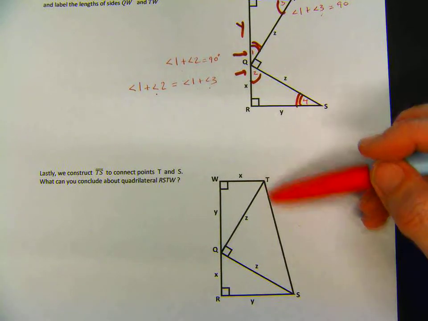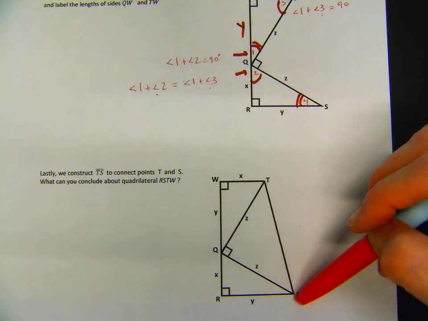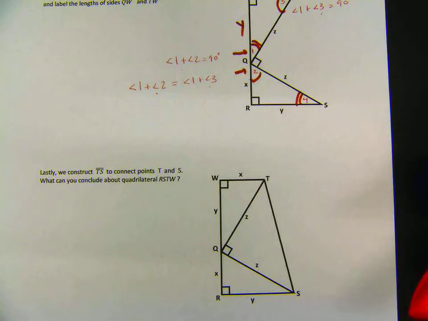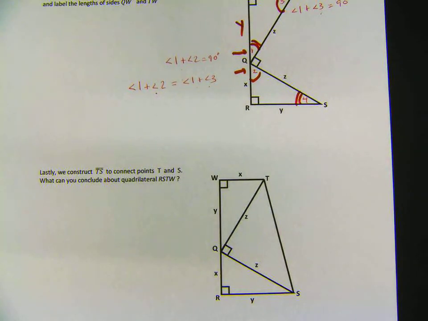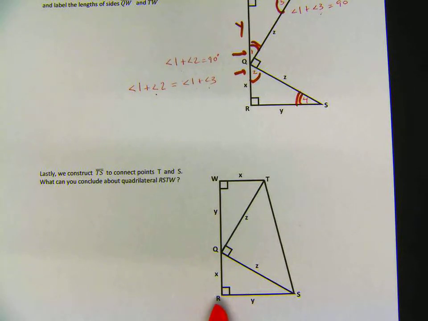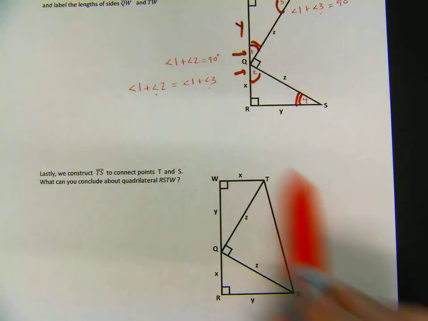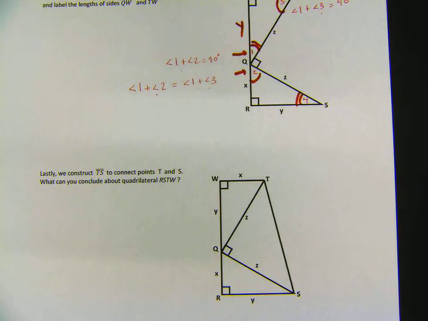And the last thing we're going to do is construct TS to connect points T and S. So they just drew that line in. What can you conclude about this quadrilateral? So this would be an interesting thing. The quadrilateral is RSTW, this great big quadrilateral. What do we know about that?